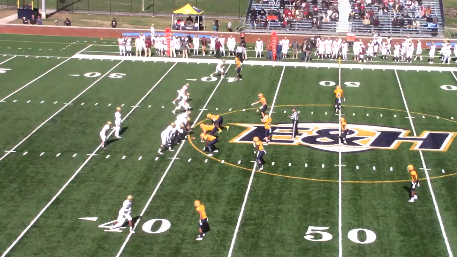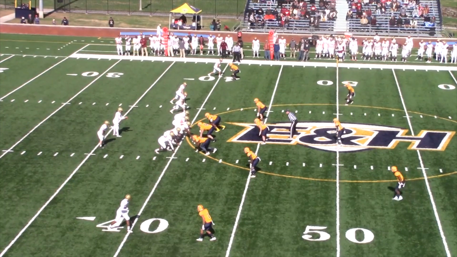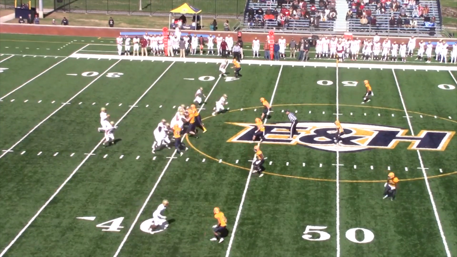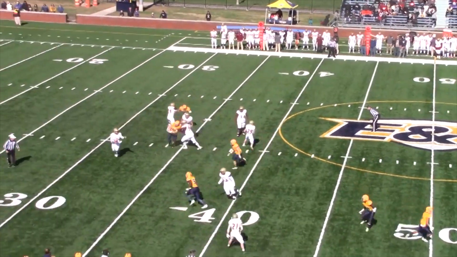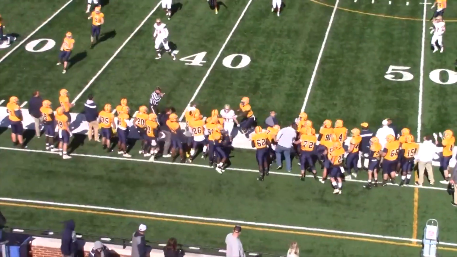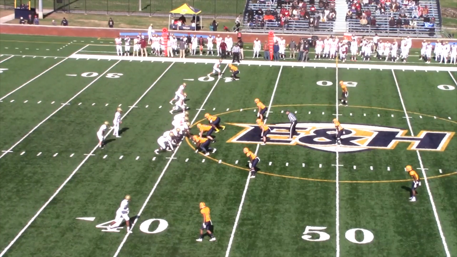Here we get another type of contact that should be ruled a personal foul. You'll see we get a receiver that runs an in route across the field and is blindsided by a linebacker. Now remember that by rule, a blindside block is an open field block against an opponent that is initiated from outside the opponent's field of vision, in a manner that the opponent cannot reasonably defend himself against the block.